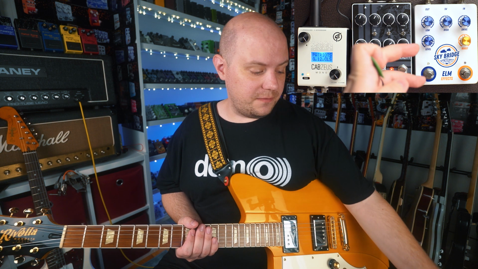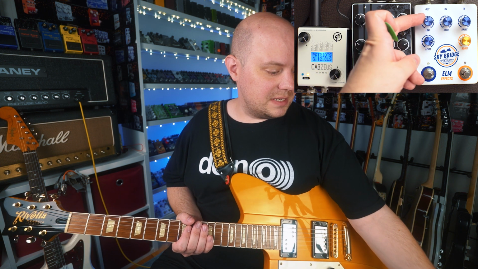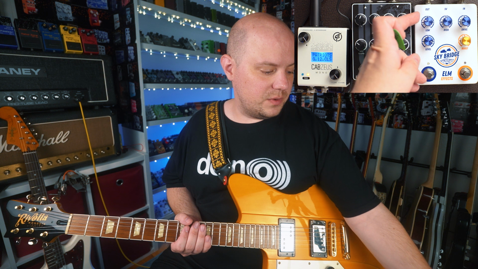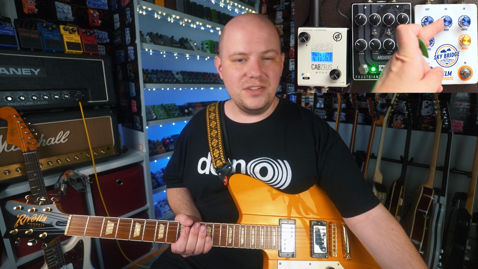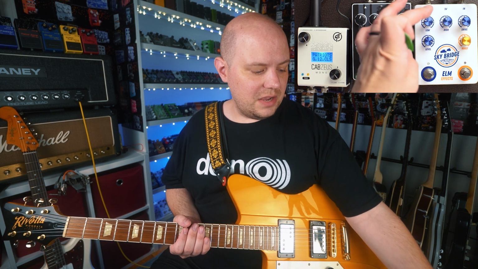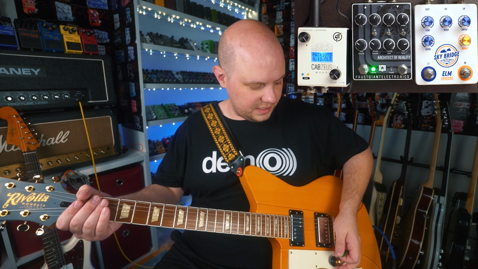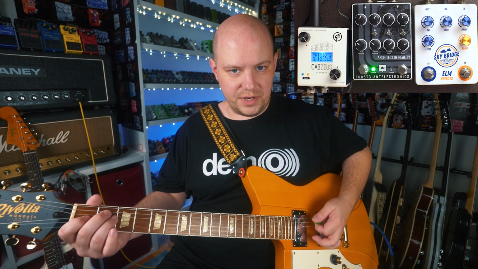But what I'm using it for is the 2-band EQ, because I'm attenuating low end right here with this control, and then attenuating just some high end. The drive control's set pretty low, so we're getting a really clean sound. Actually, let's go ahead and hear just what this pedal's doing.